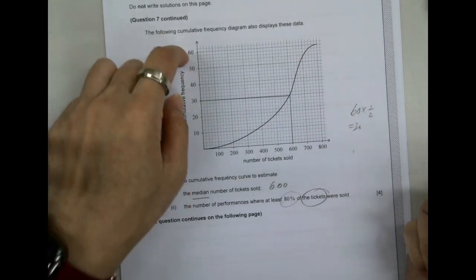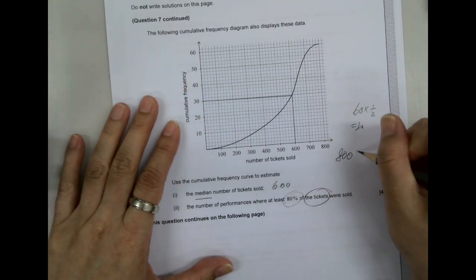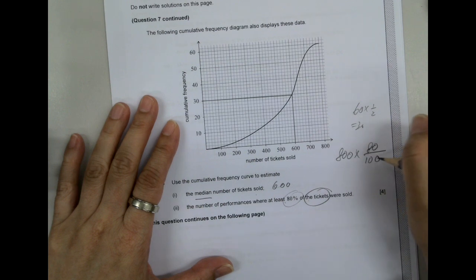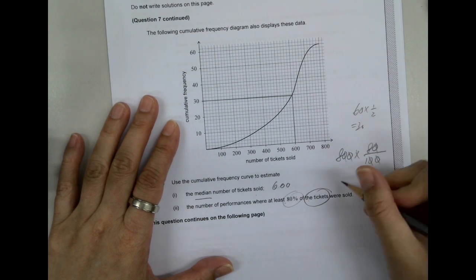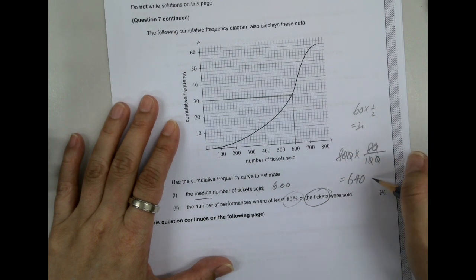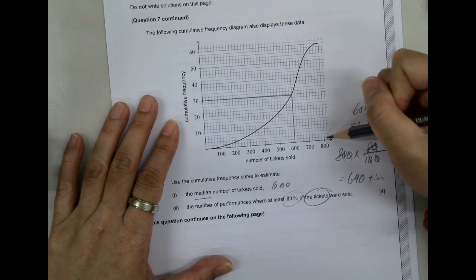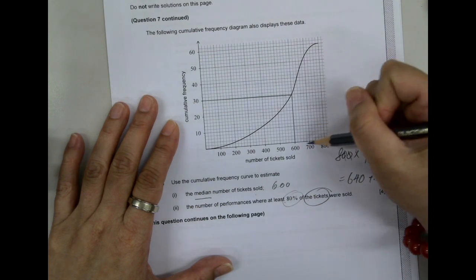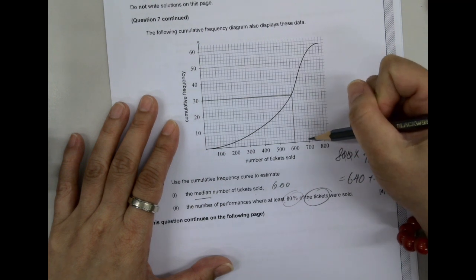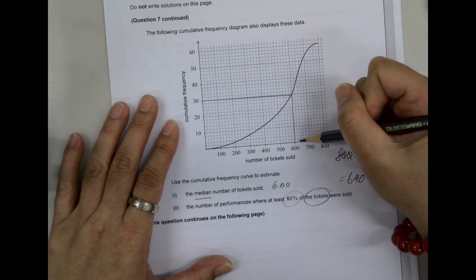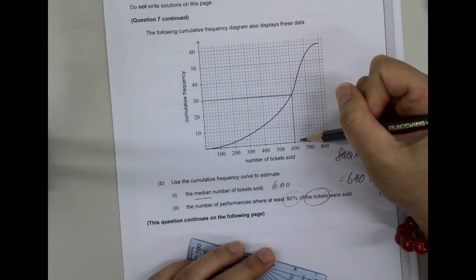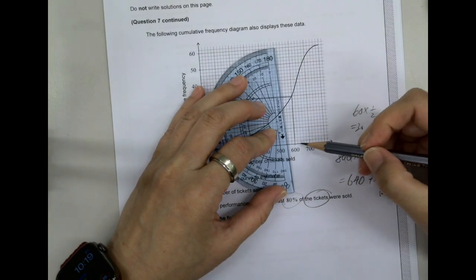So we need to take it as tickets sold. It's not the number of performances. So nearly got tricked on that one. So we got 100 there. We cancel that out. So we got 640 tickets. So we need to have 640 tickets. So we have 1, 2, 3. So we got that here. 640. Right. So with that, we have 640 right at the line here.